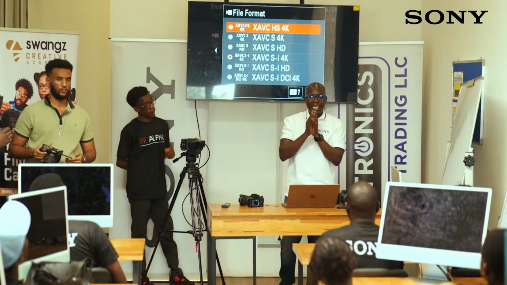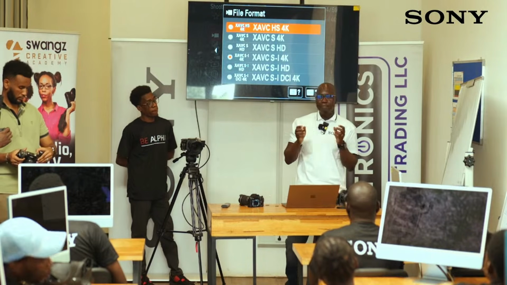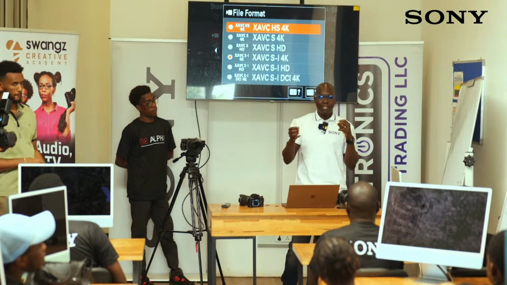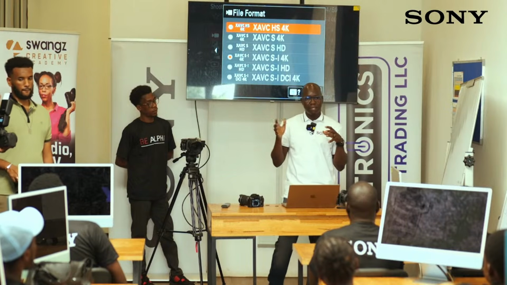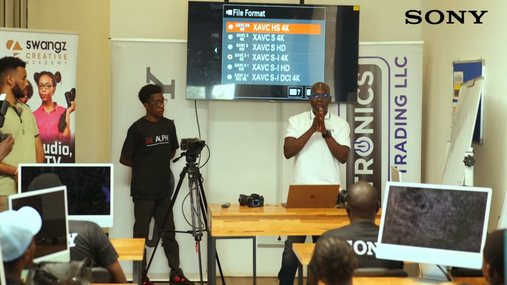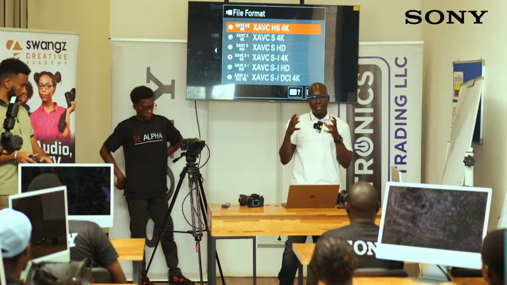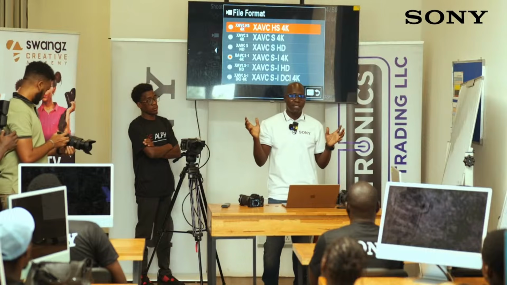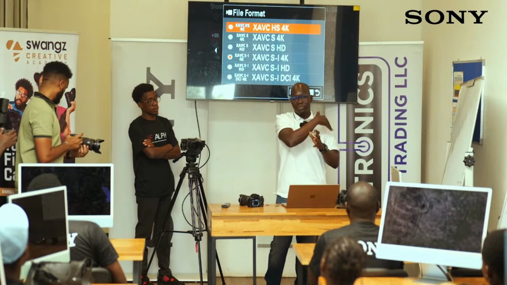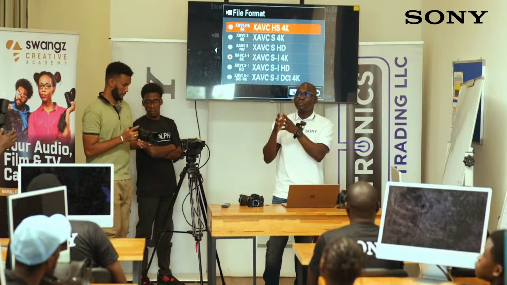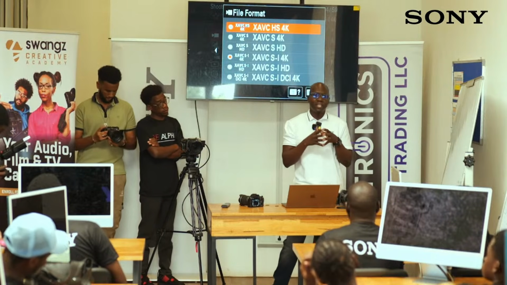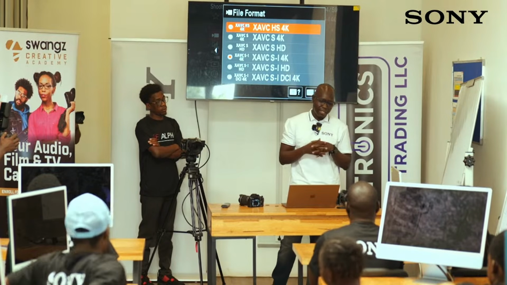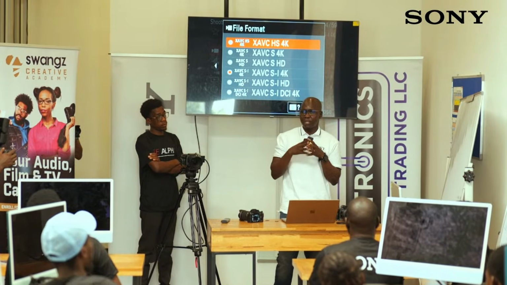If you're using 10-bit, 10-bit has 1 billion colors in one frame, but 8-bit has 16.7 million. So once you record in 10-bit, which has higher color depth, when you're color grading it, it will not fall apart. You start seeing some chromatic aberration on the sides and all that if it's not 10-bit. Sony gives you that option of choosing 10-bit or 8-bit because it has higher color depth for you to work with in post-production.